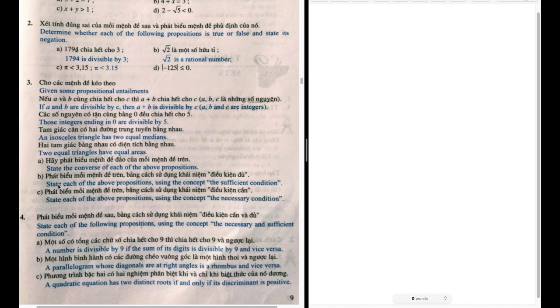State the above propositions using the concept of sufficient condition.